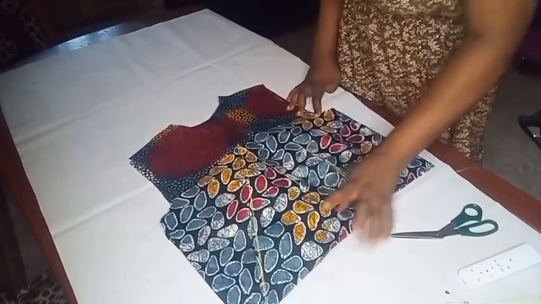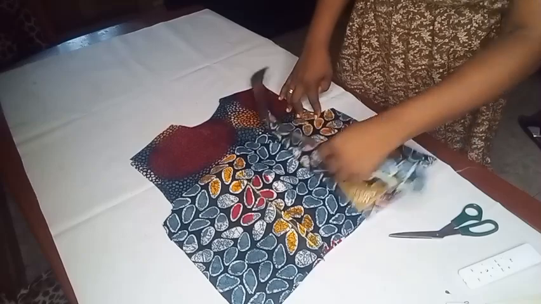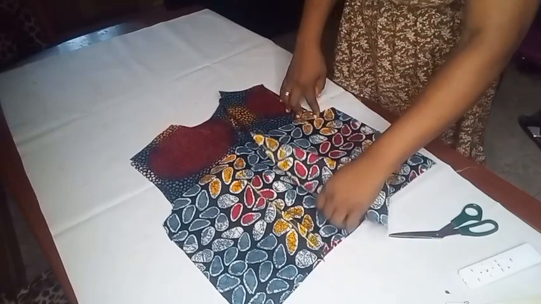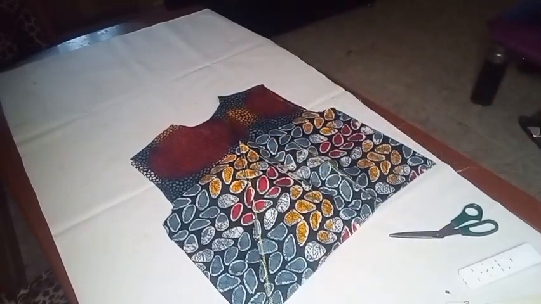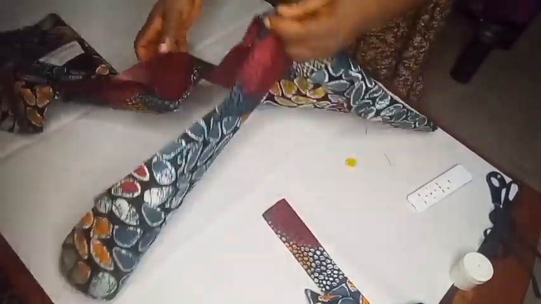So once I'm done stitching that, I'll come and show us. It's just the shoulder I'll be working on. Once I finish joining the shoulder, I'll bring it so that we'll see. Here we'll have it. I'm already done joining the shoulder.